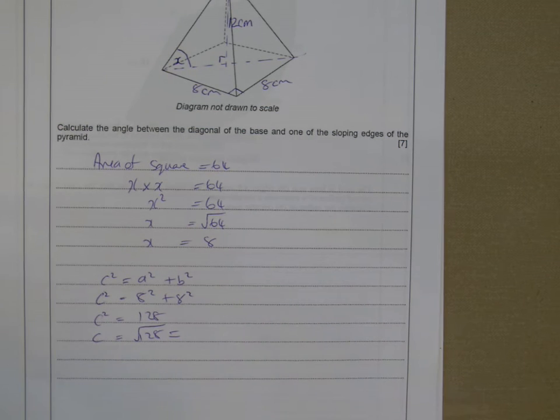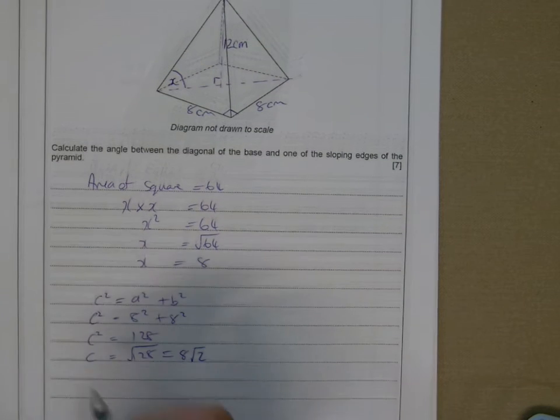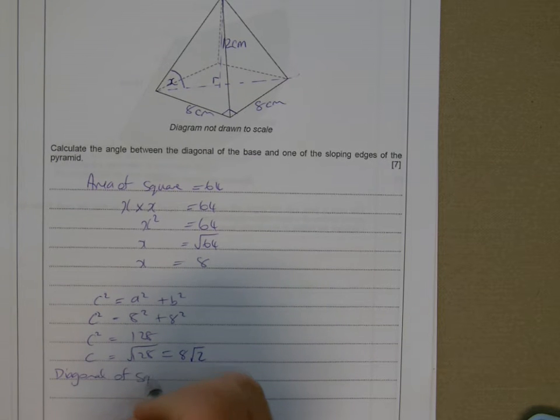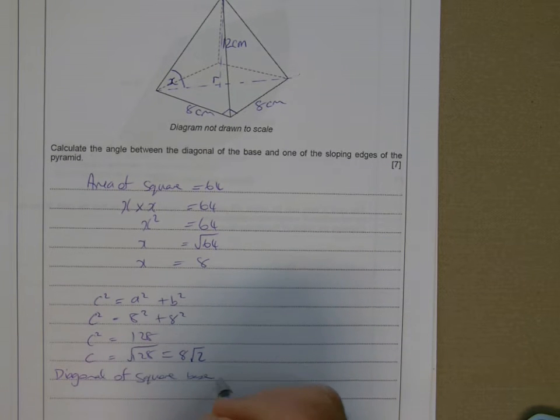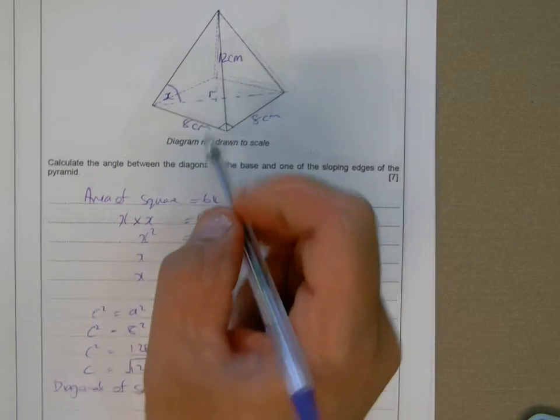Let's simplify that on my calculator. That comes out to be 8 root 2. Okay, that's 8 root 2. So that's the whole diagonal, isn't it? The diagonal of the square base is 8 root 2. Of course, I only want half the diagonal, so that'll be 4 root 2.